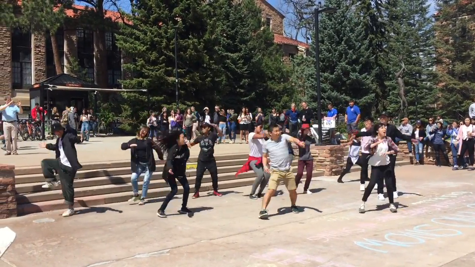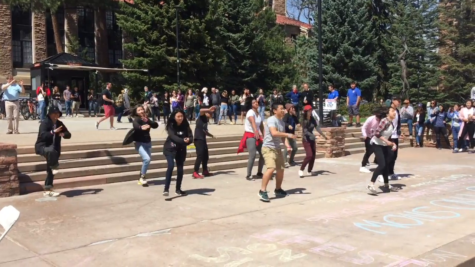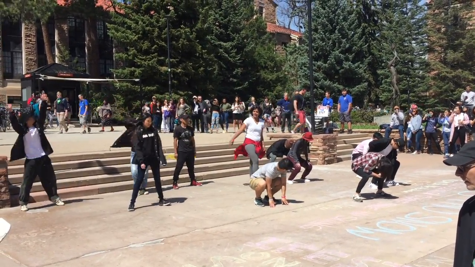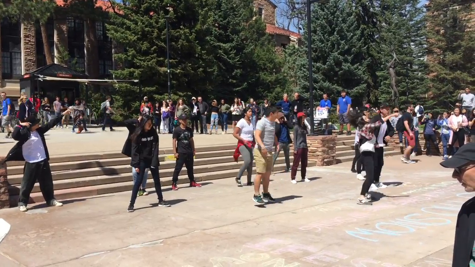And no, this is not the Chevron two-step again. This is what passes for a mob at Boulder, and is why Boulder is never going to be Berkeley. People are just too happy.